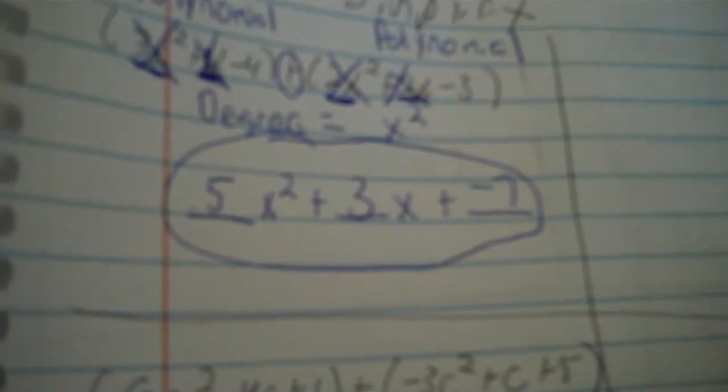Okay, then these are called my constants. They're the numbers that are not multiplied by any kind of x, which would be -4 and -3. If they have minuses, they need to be added as negatives. So -4 plus -3 is -7, and that's your answer. Okay, simplified. X to the second, x, and the constant are not like terms, so they cannot be added. So that's as simplified as we can make this. Okay.